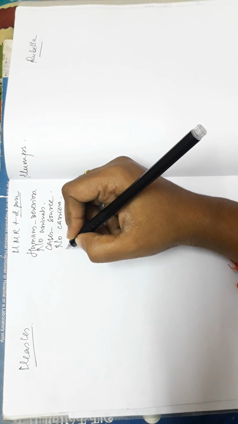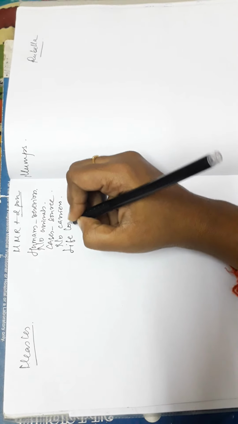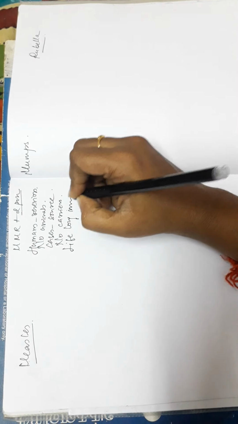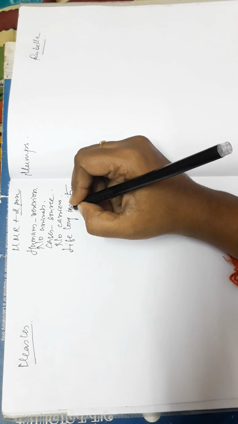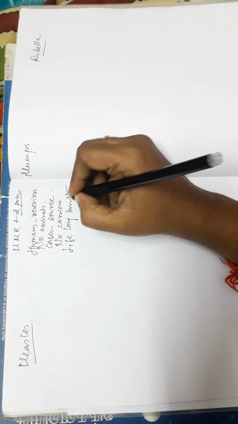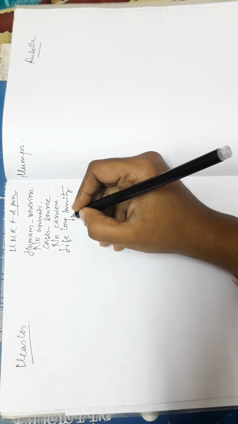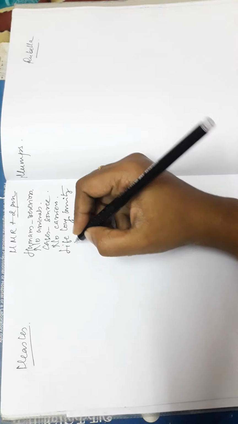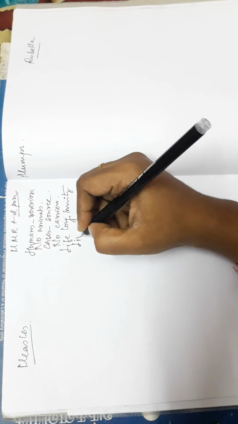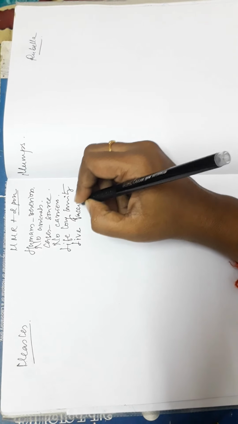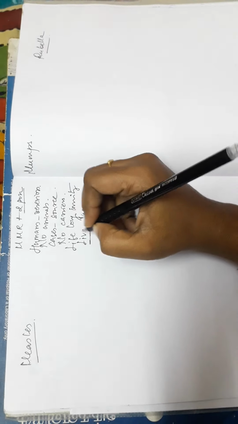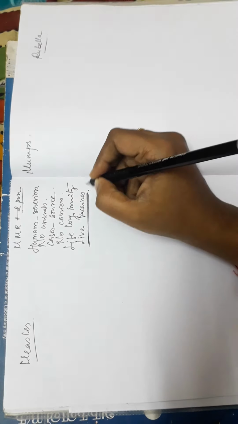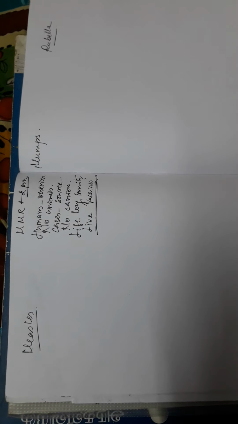Next, lifelong immunity. Once a patient gets infection with these viruses, they develop lifelong natural immunity. The last common point is live vaccines. All are live vaccines. Now these are the common points for measles, mumps and rubella.